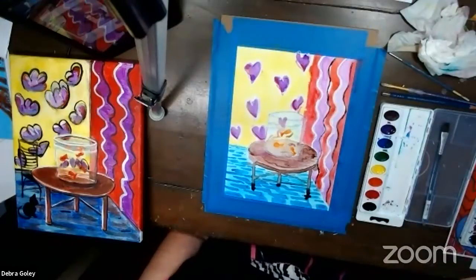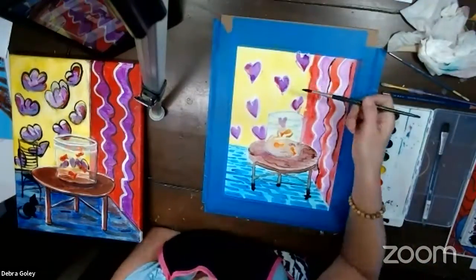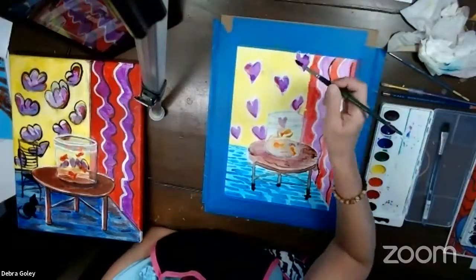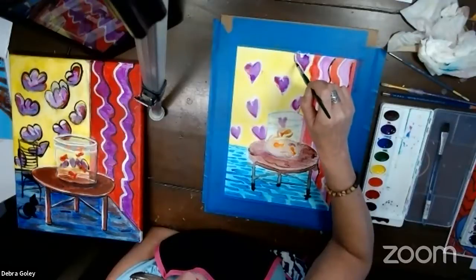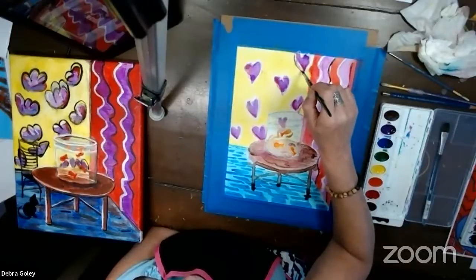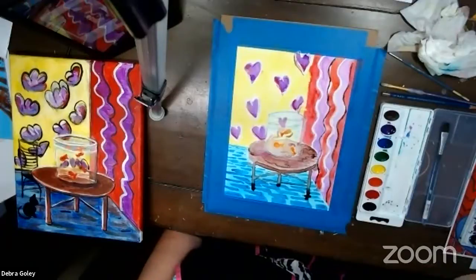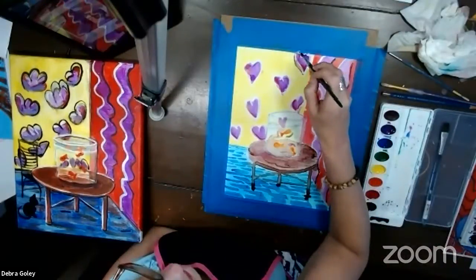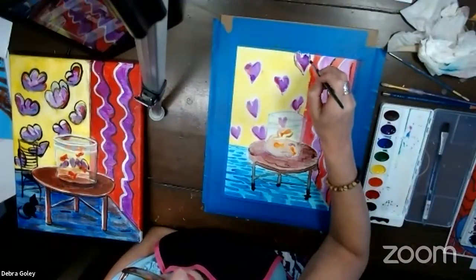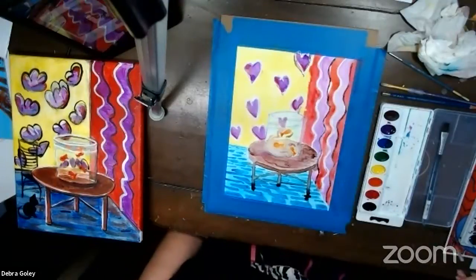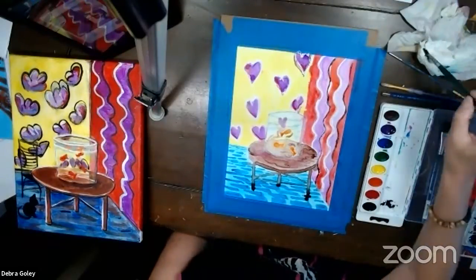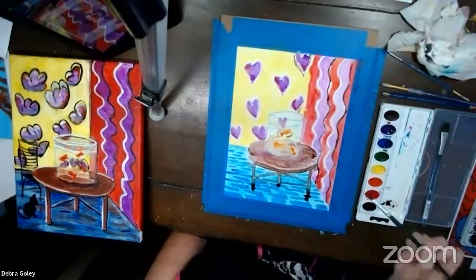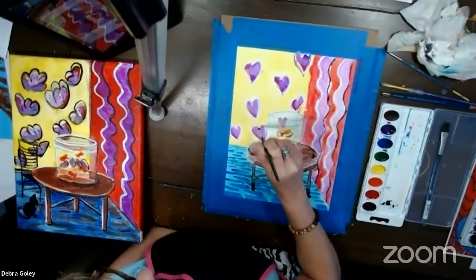Okay, now I'm going to outline the hearts. I'm barely using much water on the brush. I don't want it to be so watery. I really want it to be about the tint. Okay, black on top of yellow is going to look green, just so you know. It's not that your black is contaminated. Oh, I really like that. If you get too much water, just blot it off with your paper towel.